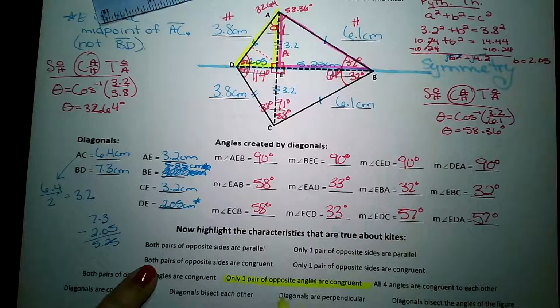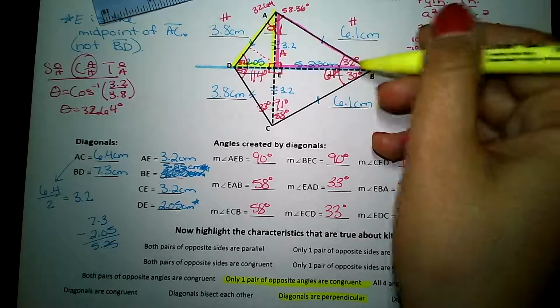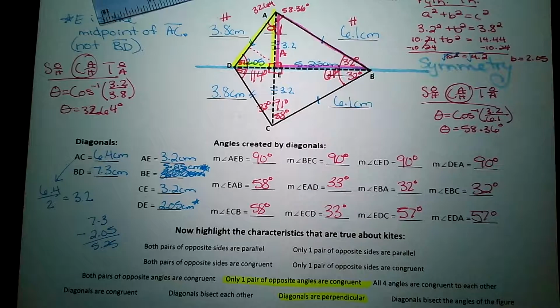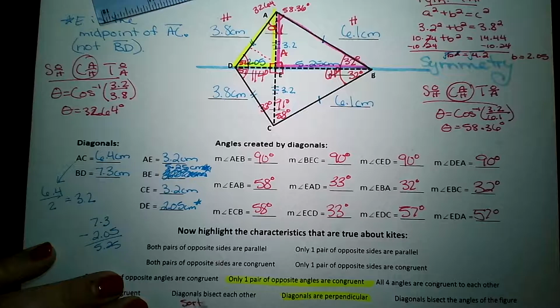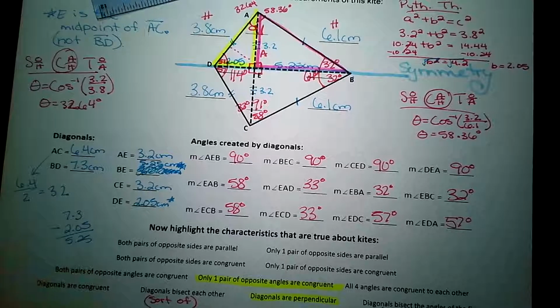The diagonals are perpendicular to each other. And diagonals bisect the angles of the figure, sort of. It bisects the end caps on the line of symmetry, but not the other direction. So these are sort ofs. It bisects one pair of angles, and it bisects one diagonal, but not both.